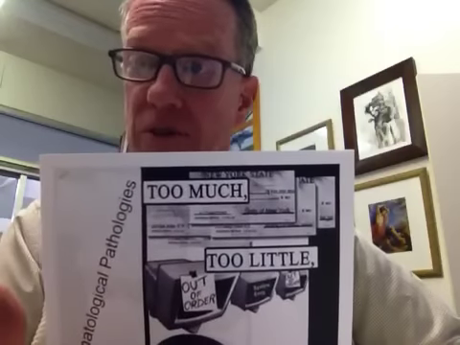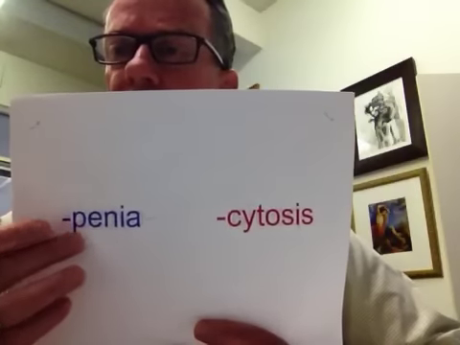So here we go. This is a study of too much of something or too little of something. This is the pathology of injury and illness. And if there's too much of a certain kind of cell or not enough, function gets altered, and perhaps it's a result of a disease process or causes a disease process. So we're in the process of studying penias and cytoses. Penia is too little, cytosis is too much.